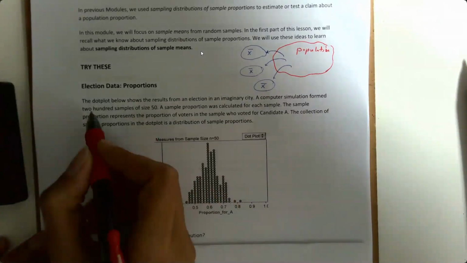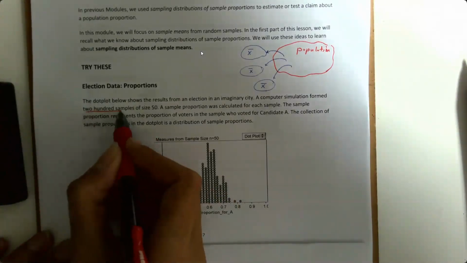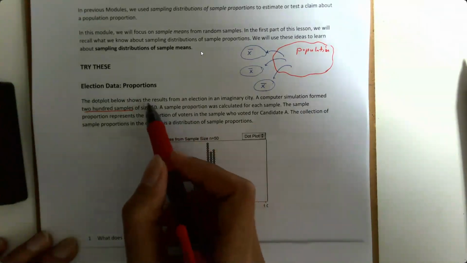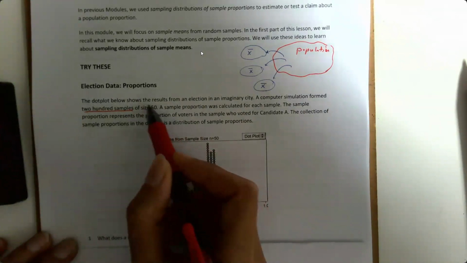So we have 200 samples. Each sample has size 50. The sample size, or n, is equal to 50.